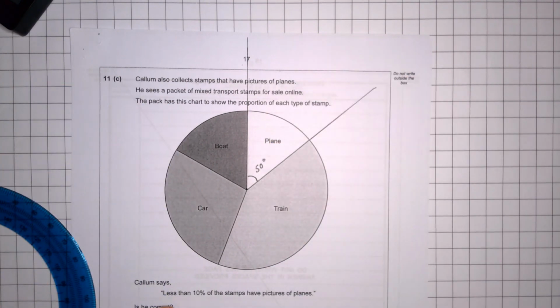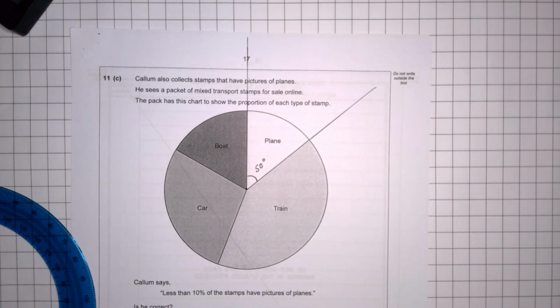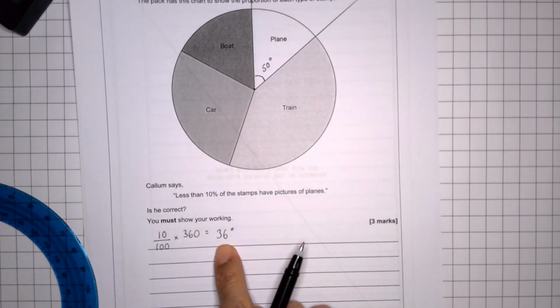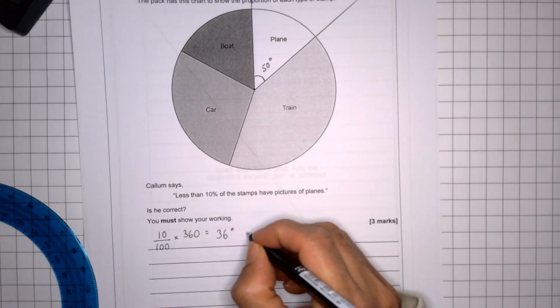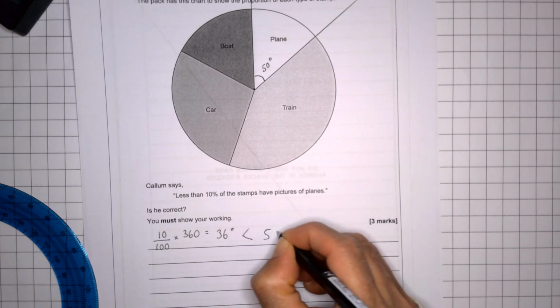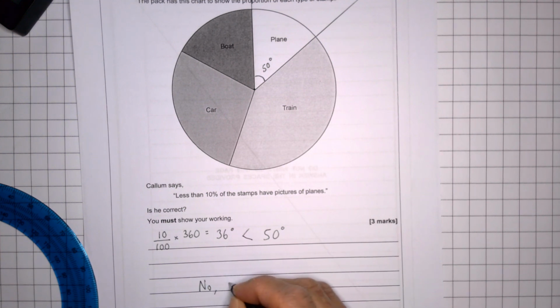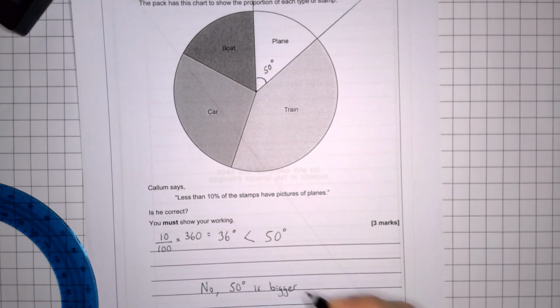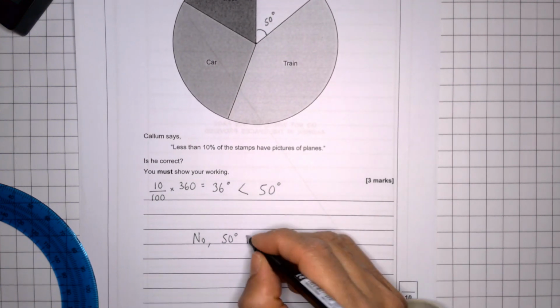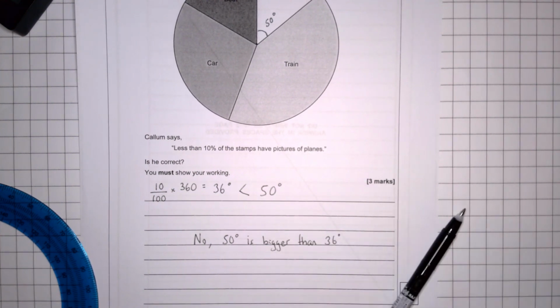So he said that less than 10% of the stamps have planes. In other words, he said that this would be smaller than 10%. 10% was 36, as we just calculated. And in this case, he's wrong because 50 is actually bigger than 36. Okay, so 36 is smaller than 50 degrees, which we measured. Is he correct? No. 50 degrees is bigger than 36 degrees. Okay, and that's the end of that.